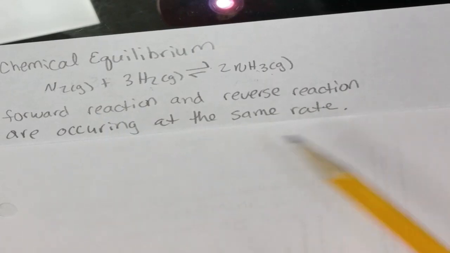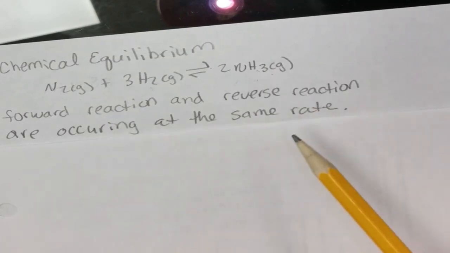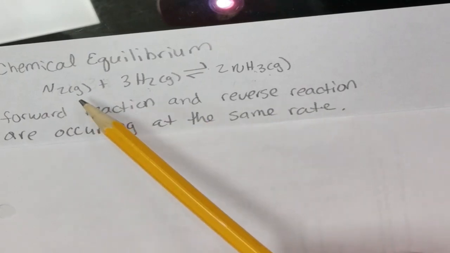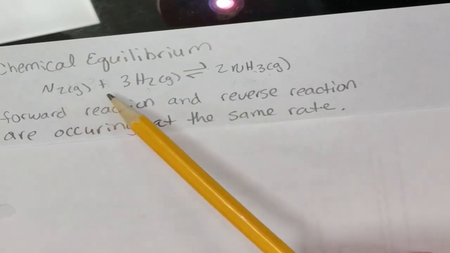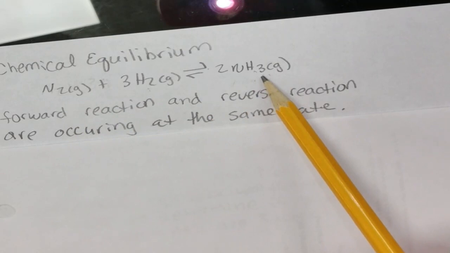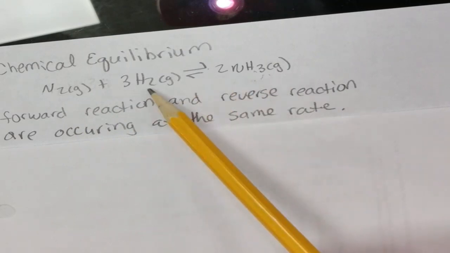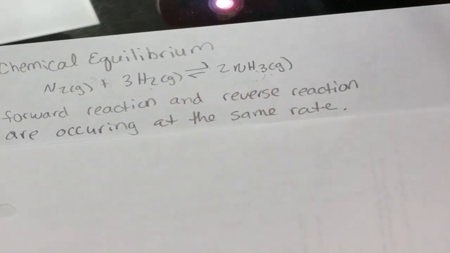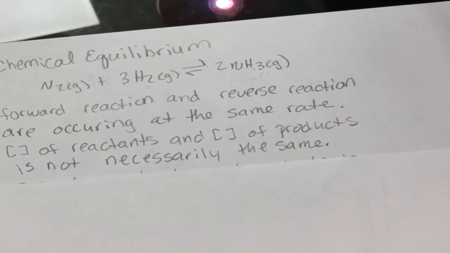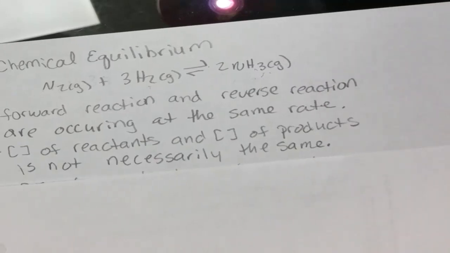Now, when at equilibrium, the rate of the reaction is the same, meaning the time it takes for products to be made is the same as the time for reactants to be made. All right, so our concentrations of the reactants and products are not necessarily the same. It's the rate. We're talking about how long that process takes.